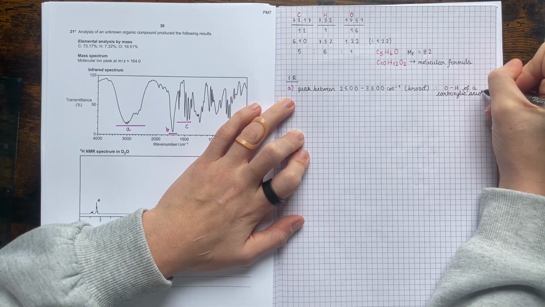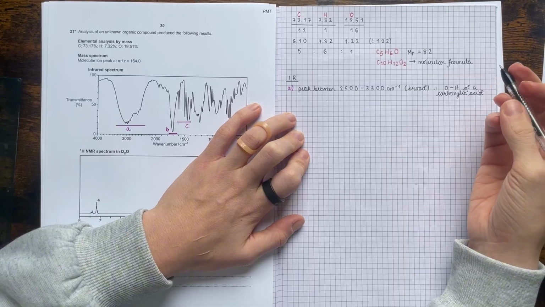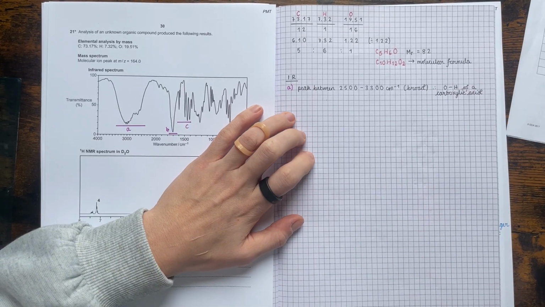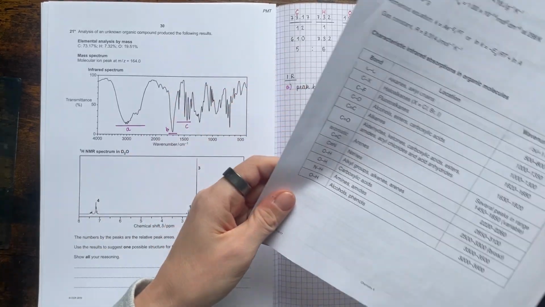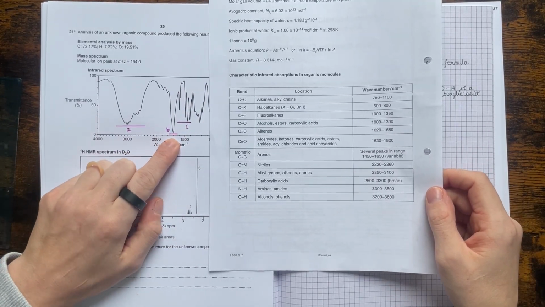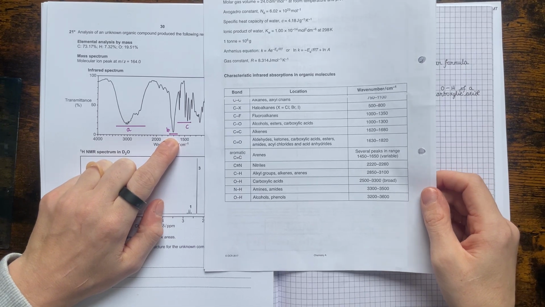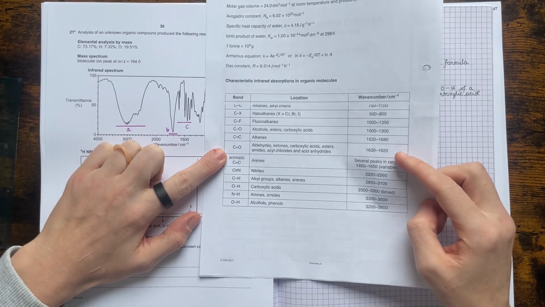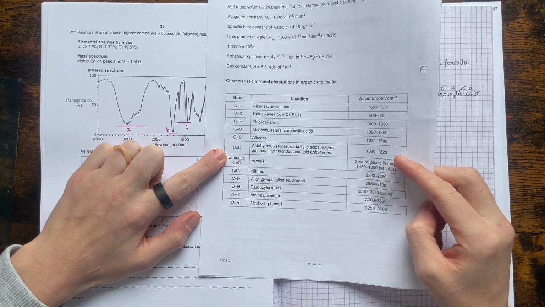And as soon as we've identified that, and we know it's an OH bond in a carboxylic acid, there then has to be a C double bond O, because otherwise you can't have a carboxylic acid. That's its functional group. So coming back to the next peak, we can see we've got one just over the 1700 mark. And oh look, that's our C double bond O, which lies between 1630 and 1820.